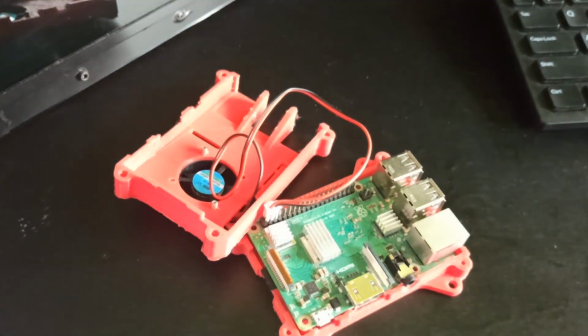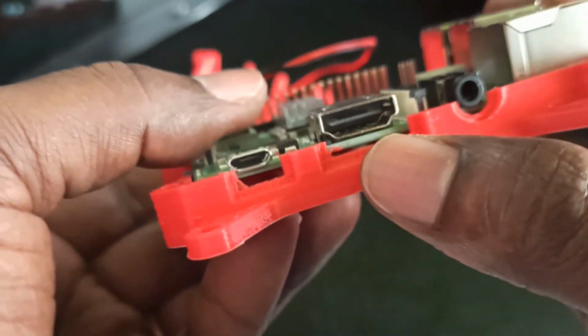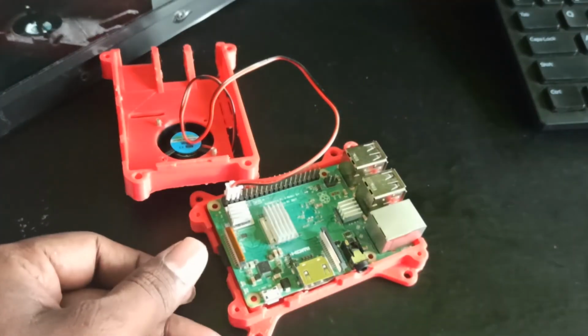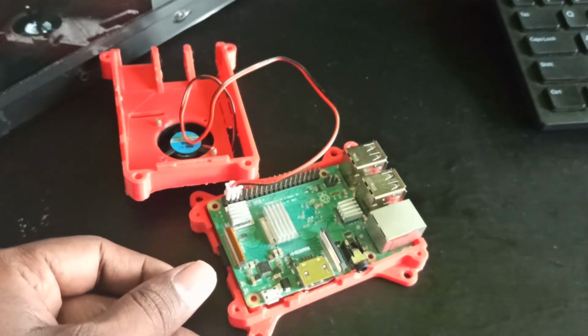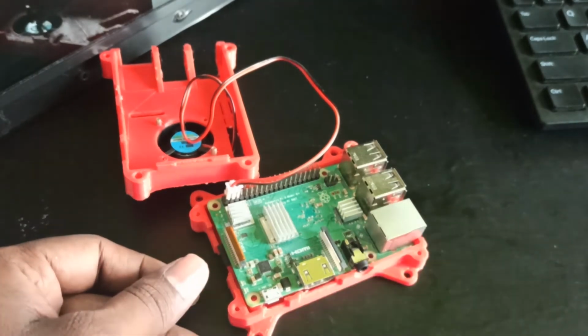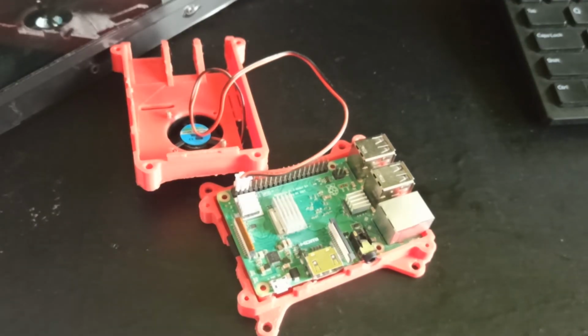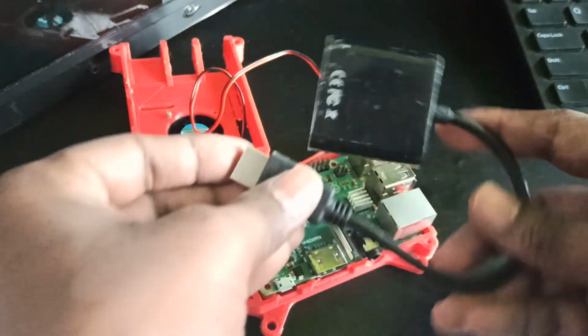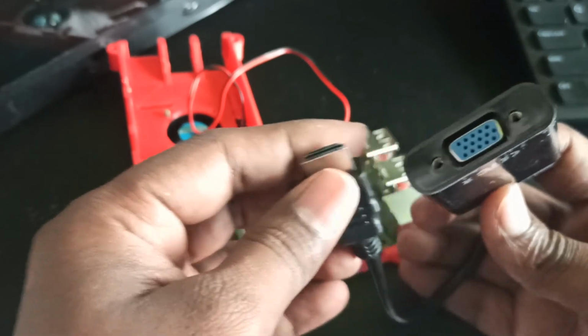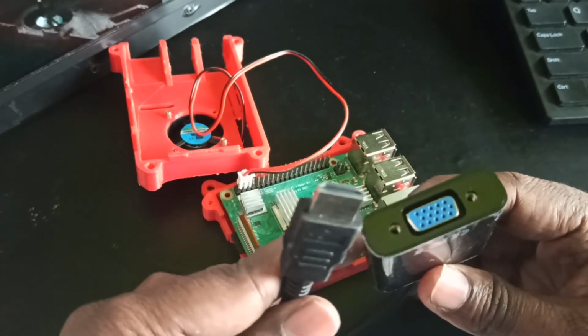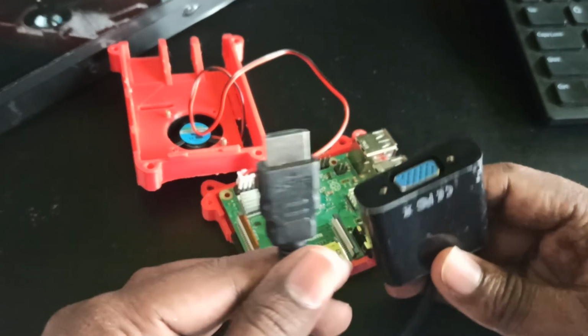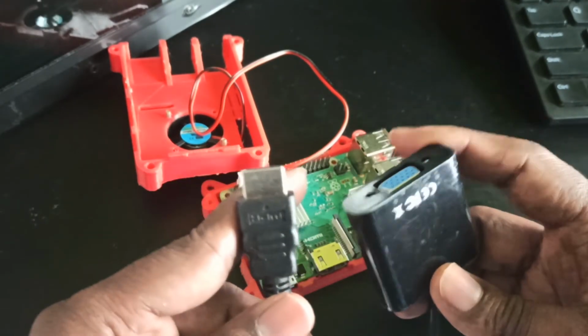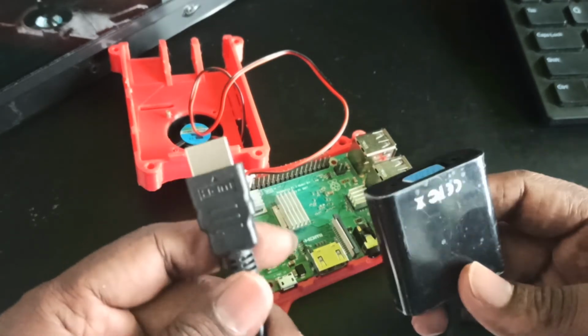I'll show you whatever devices are available at my home, I'll connect to all of them. We know HDMI you can connect. For some devices, for example old monitors, you should have a separate cable. If the display device does not have an HDMI port, just buy this cable, an HDMI to VGA connector. Using this you can connect to almost all. You should have only two cables, one is HDMI, another is this converter, so that you can use any device for your computer.